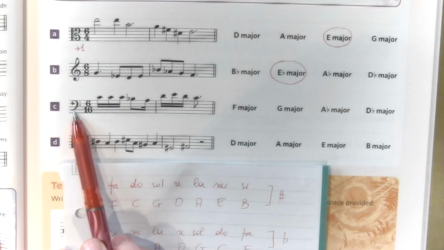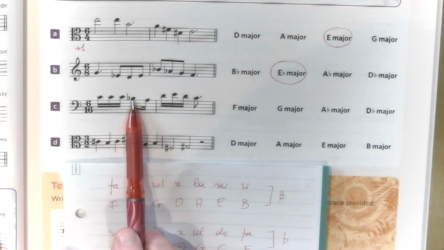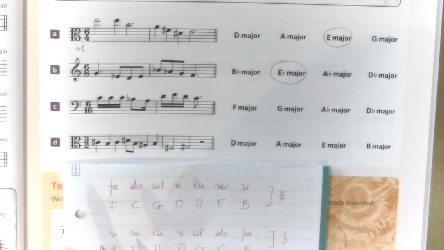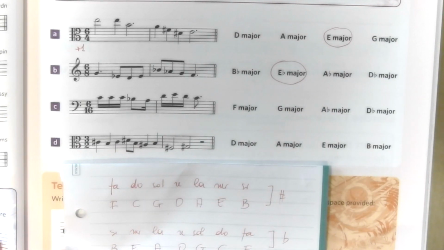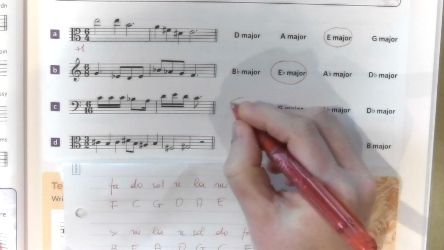Third, bass clef, Do, C flat, and that's all. The key signature that has just 1 flat is F major. And here it is.